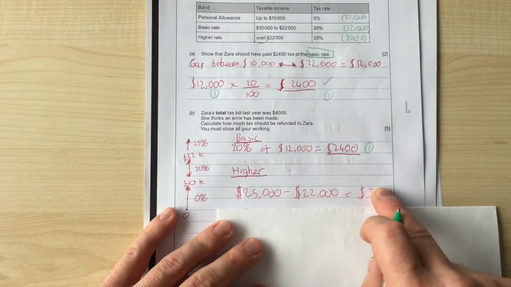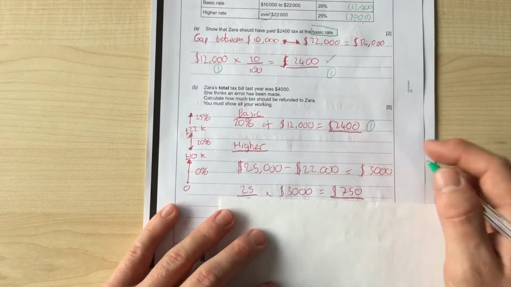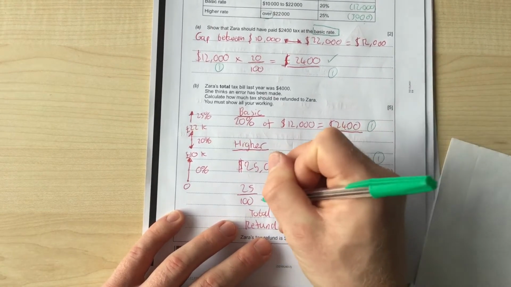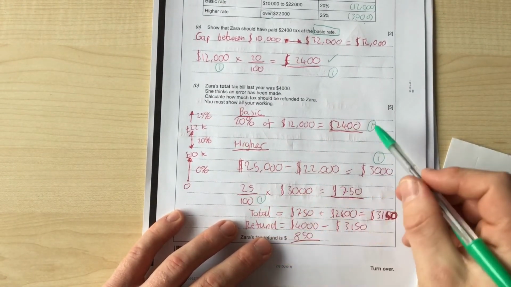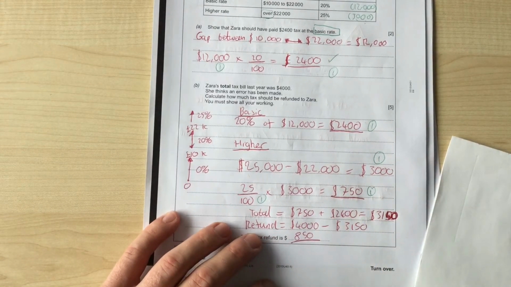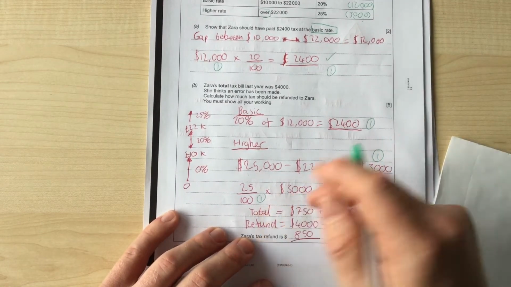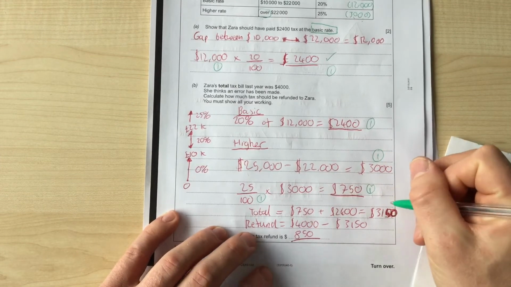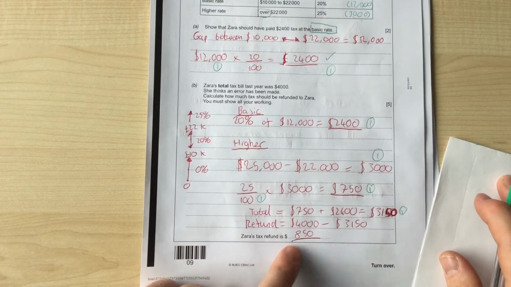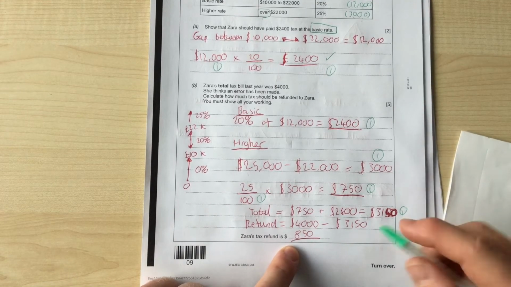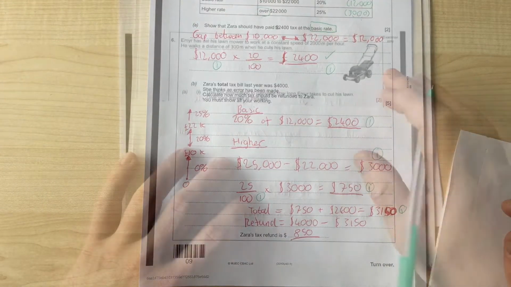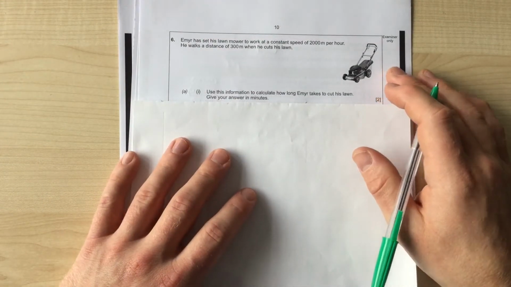Well, the difference is 3 grand, which is what I already said. So I now need to find 25% of 3 grand. All right, so 1 mark for showing 3 grand, 1 mark for showing you're finding 25%. 1, 2, 3. Obviously, your 4th mark then for the 750. And then where's the rest of your marks going to come from? Well, adding the two together is £3,150, but then showing the refund should be £850 because she actually got charged £4,000 in total.